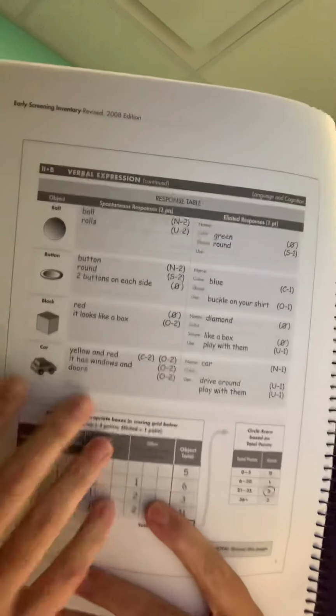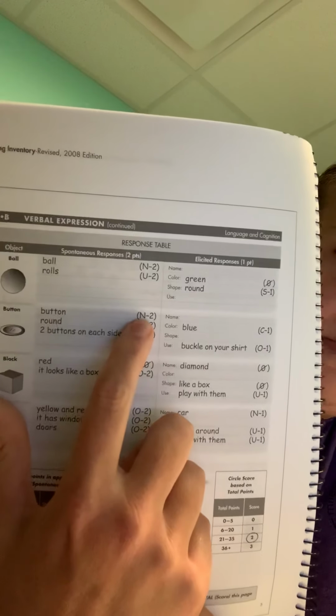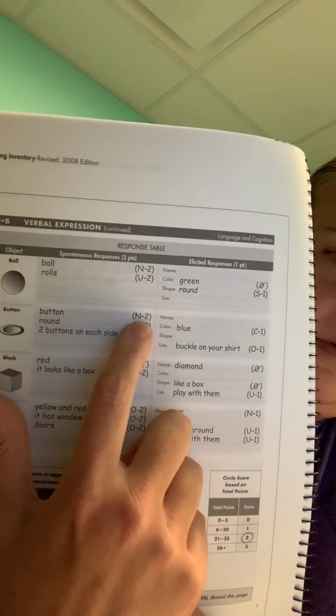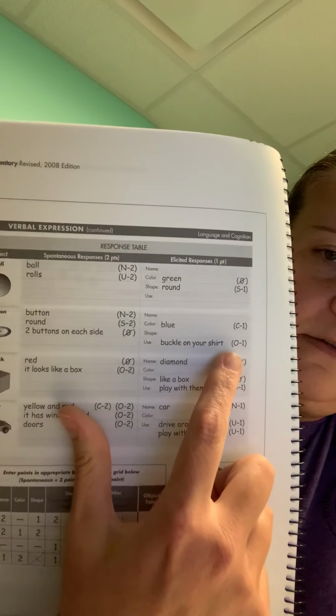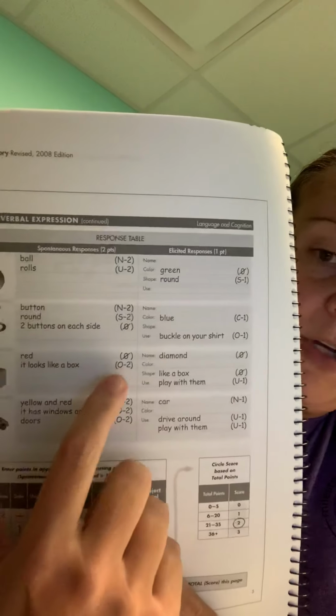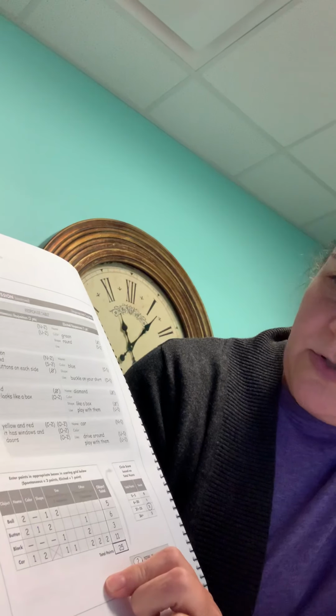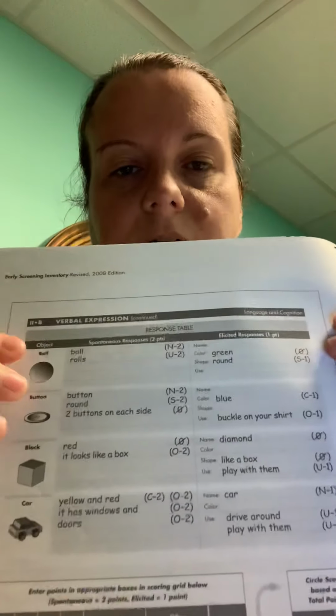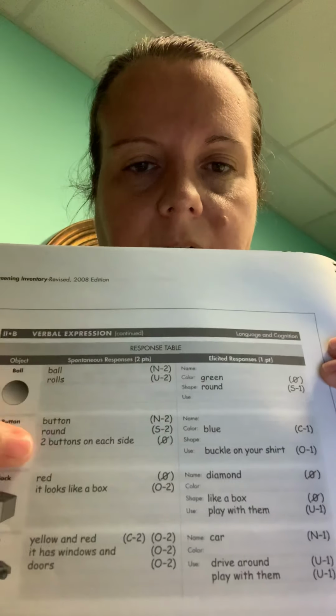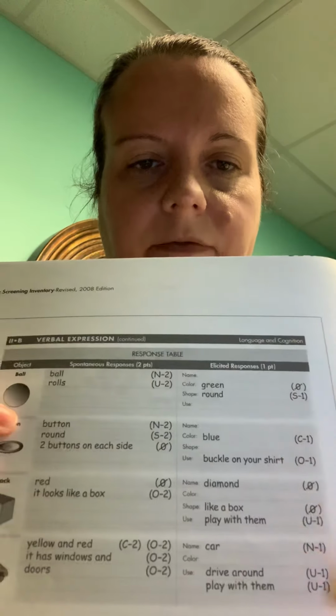This page on verbal expression is another common error when people do the ESIR. So if you see, there's a code here for shape. There's a code for color. There's a code for other. And there's a code for name. So when you put what the child's saying in this table, you actually write it down and you give them the credit for it.